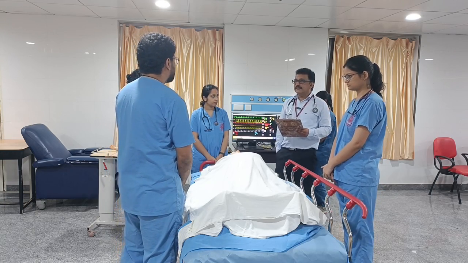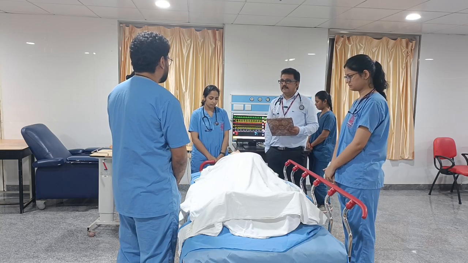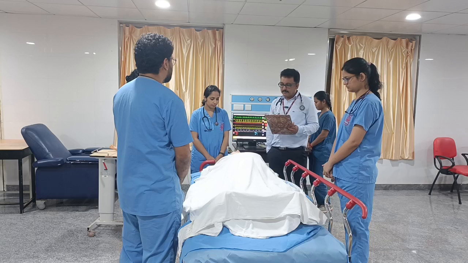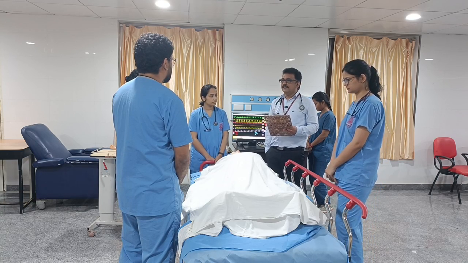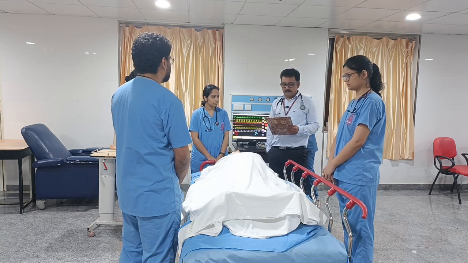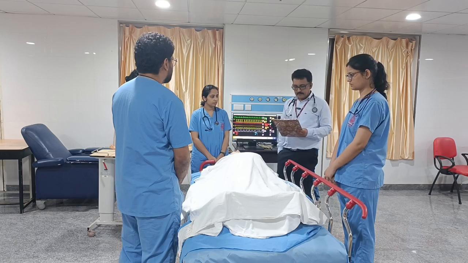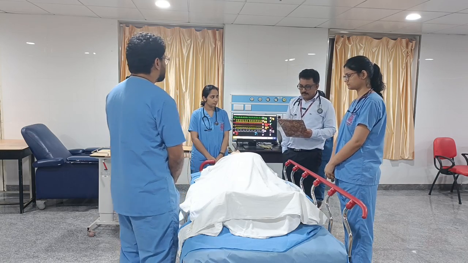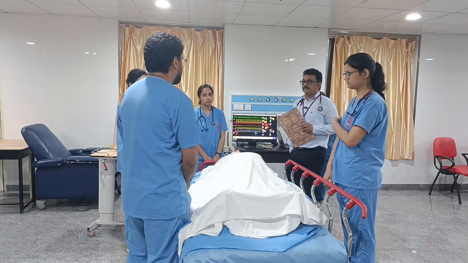Now she presented with seizing activity 10 minutes back. Bystanders have brought the patient to the emergency room. She is in a post-ictal state. Her GCS is low, fully confused, but able to move all the limbs. Her BP is slightly higher now, 160 by 110. You can start managing the case now.